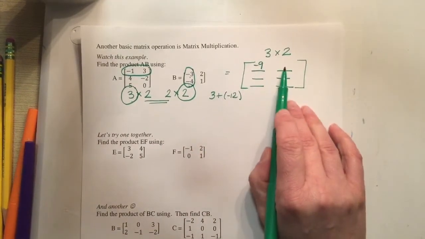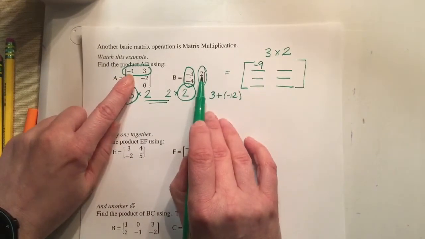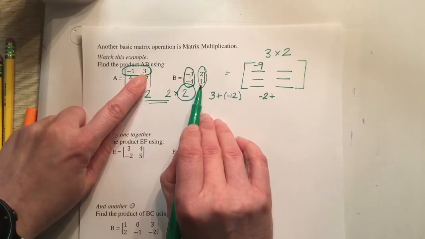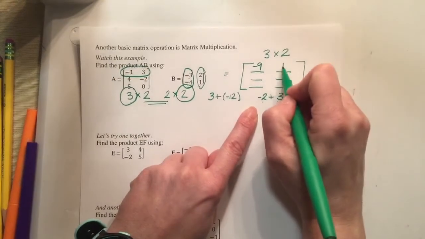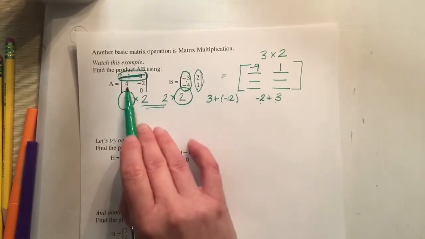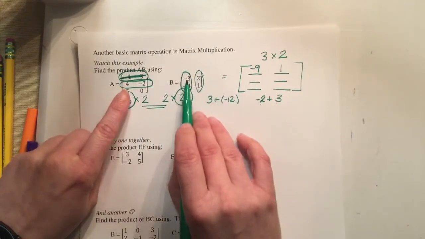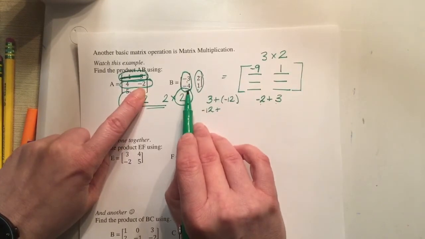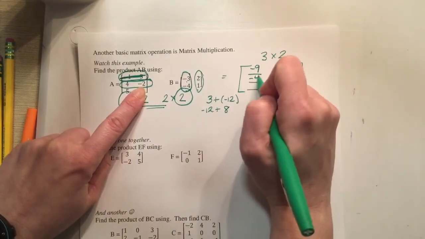Now if I want row 1, column 2, you take row 1 times column 2. You multiply the numbers. -1 times 2 is -2. Plus, shift over and shift down. 3 times 1 is 3. -2 plus 3 is 1. I'm done with the top row because I have both of my values for the top. So now I'm going to go to row 2. I have to go back to column 1. 4 times -3 is -12. Plus, -2 times -4 is 8. -12 plus 8 is -4.